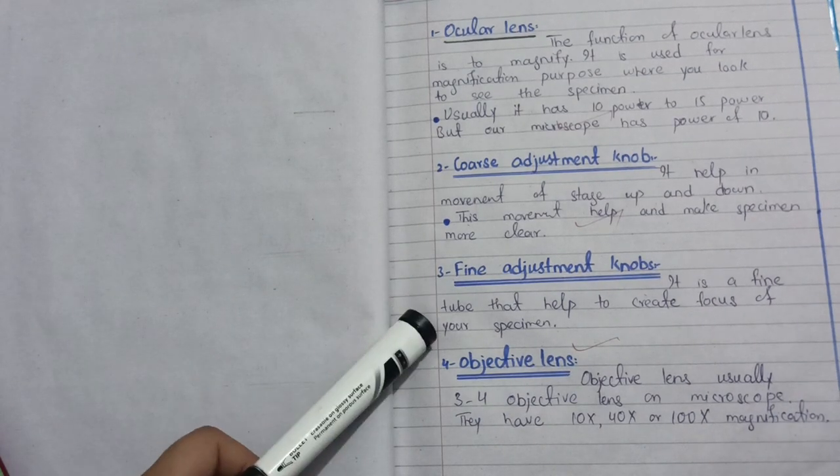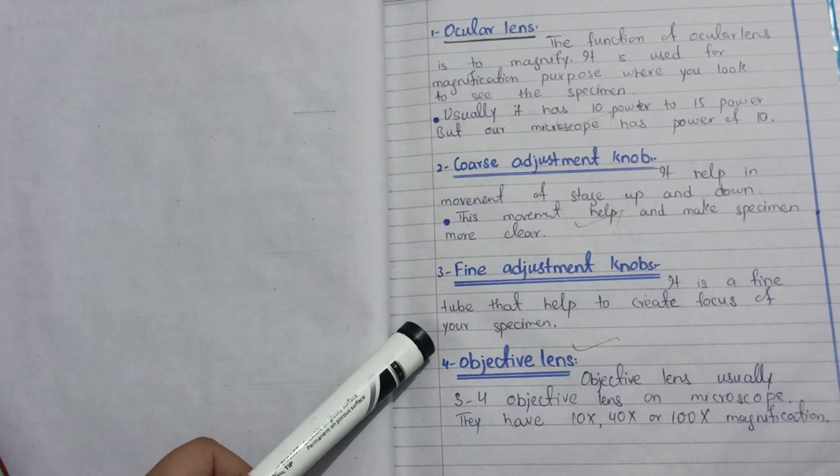Fine adjustment knob, it's the fine tube that helps to create the focus on your specimen.